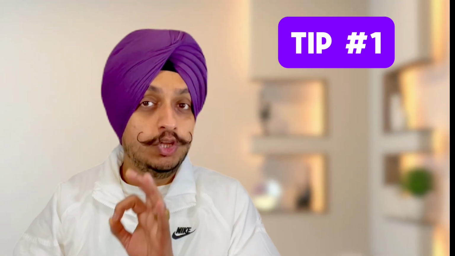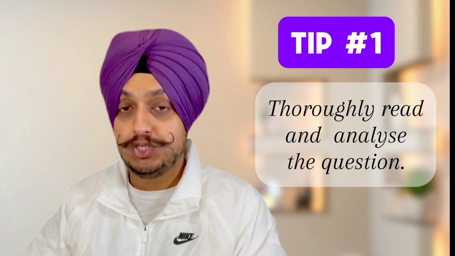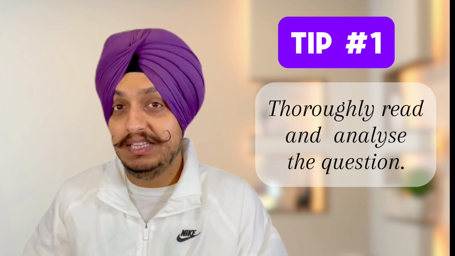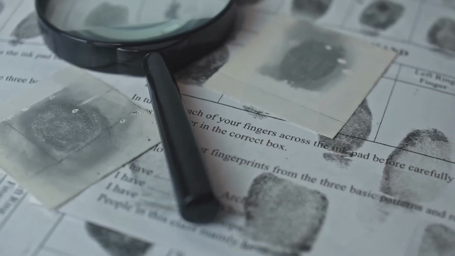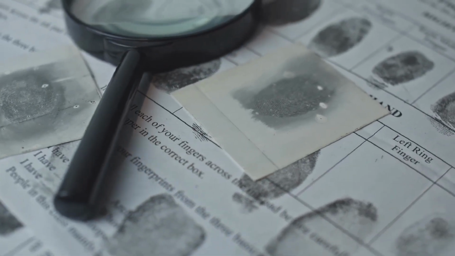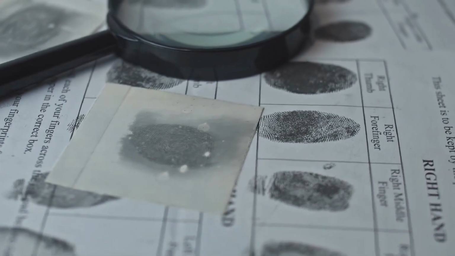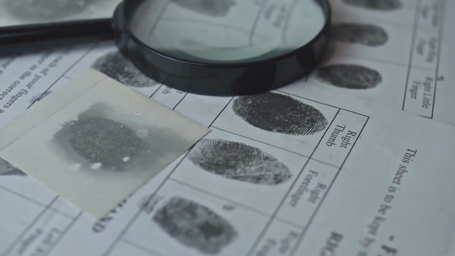Tip number 1, thoroughly read and analyze the question. I know it sounds straightforward, but let's spice it up a bit. Think of this tip as being a detective. So your job is to uncover every clue hidden within the question. Get your magnifying glass out and scrutinize every word in the task.